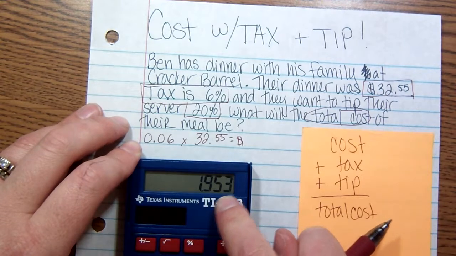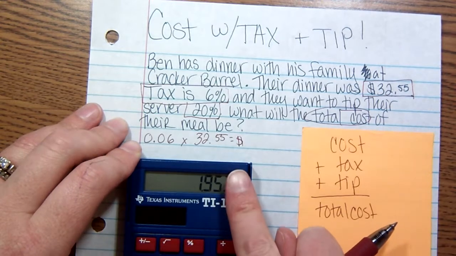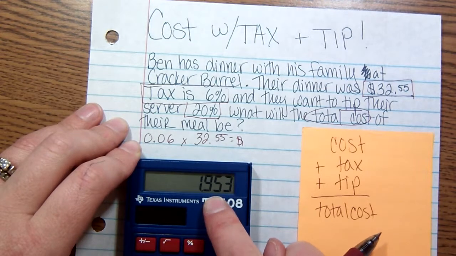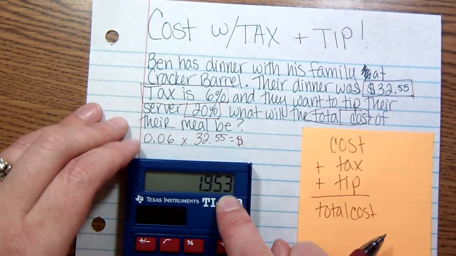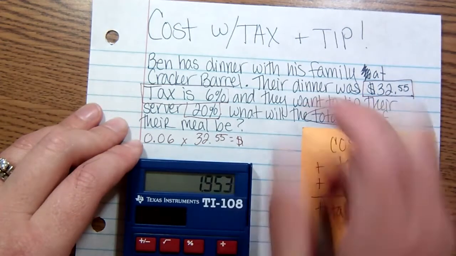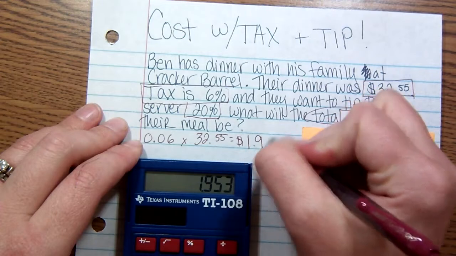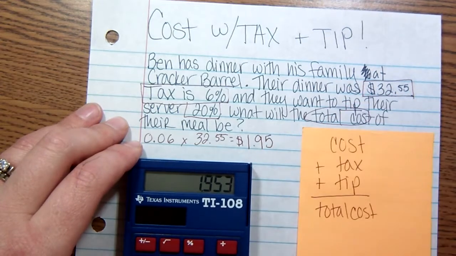1.953. I don't want that 3 at the end, because when we talk about money, we only use the hundredths place. So that penny, it's either going to stay $1.95 or go up to $1.96. Since there's a 3 here, it's a lot closer to $1.95 than it is to $1.96. So I'm going to keep it at $1.95.